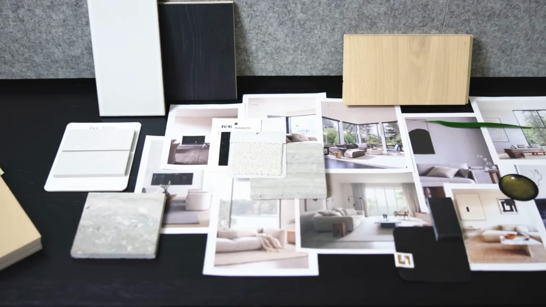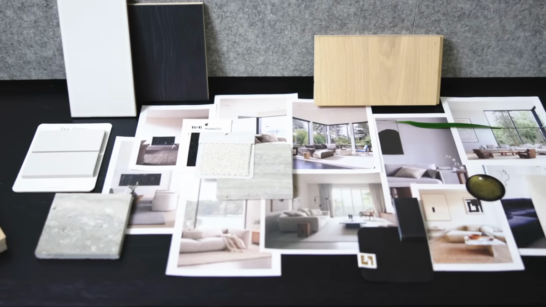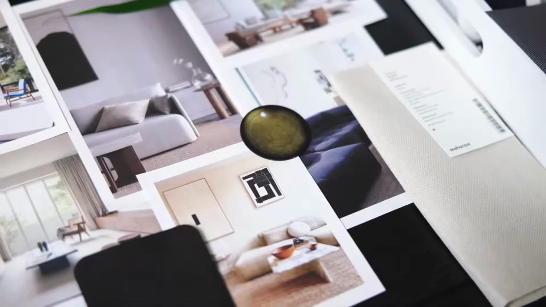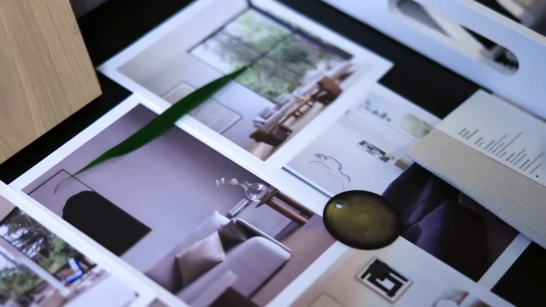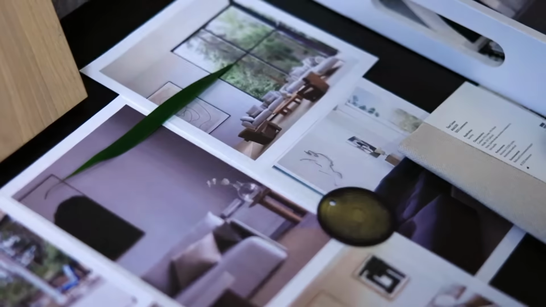The first presentation in this phase is just going to explore themes. We're going to curate a series of reference images for each room to make sure that we're capturing the proper mood, the proper vibe, and the overall feeling that we want to capture within the space.